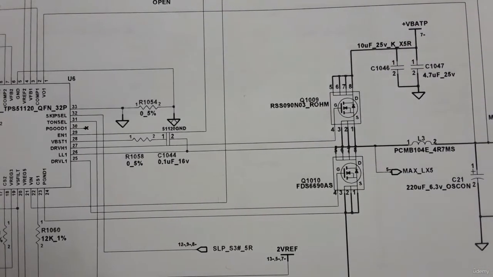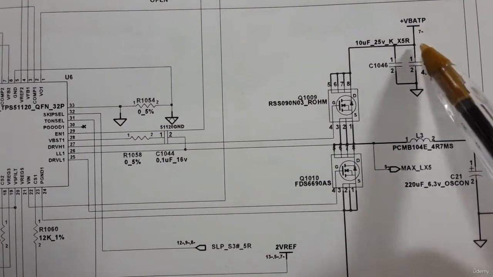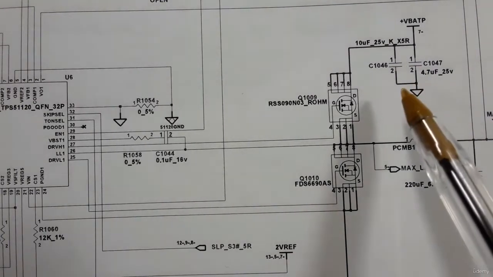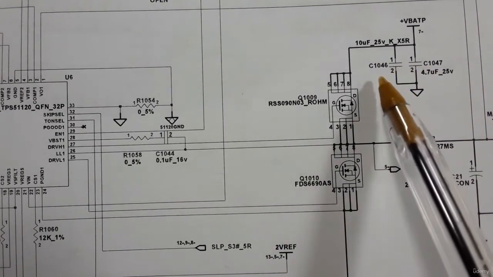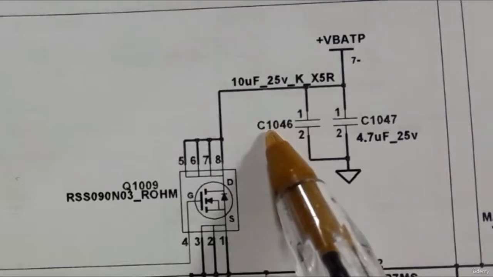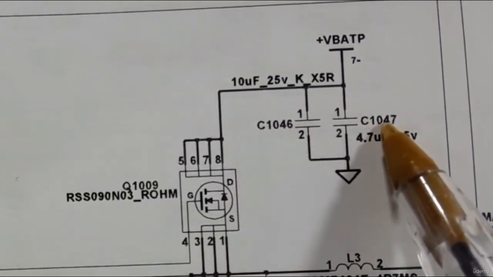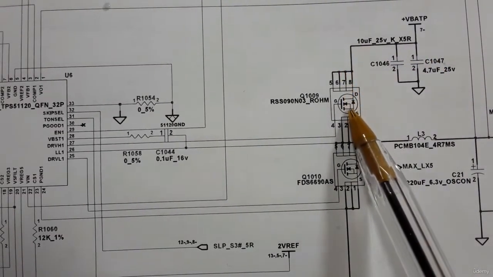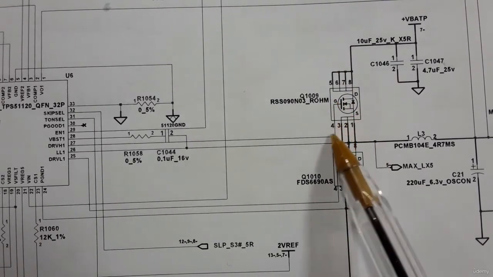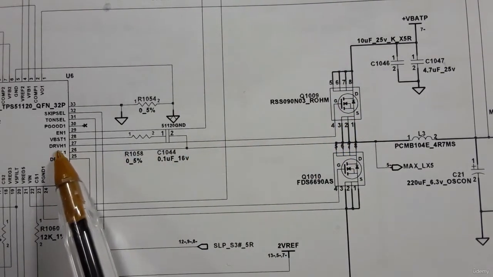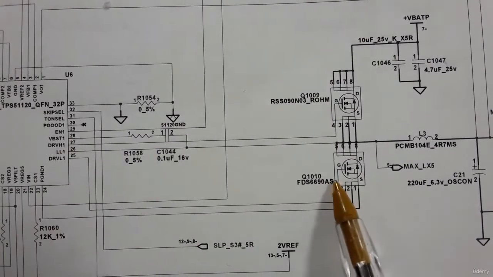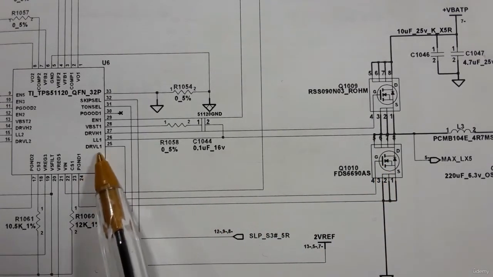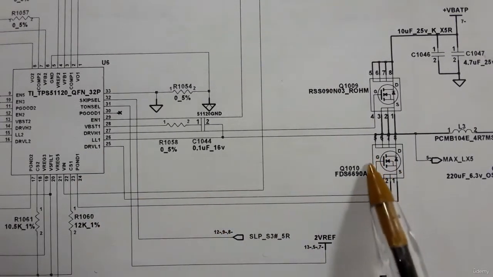Okay, this 19 volt will pass through these capacitors. These are ceramic capacitors or chemical or PF capacitors. Their references in the motherboard are C1046 and C1047. Okay, then the 19 volt will pass through this MOSFET when it is activated by this control signal, the drive high. And also for this MOSFET we have in its gate the drive low. As you see, drive low 1 will control this MOSFET.